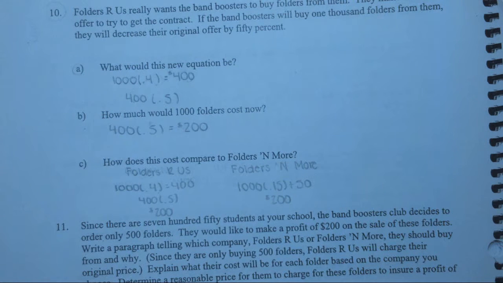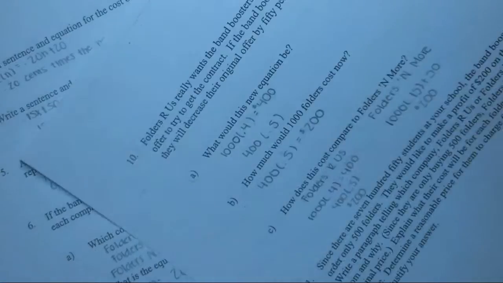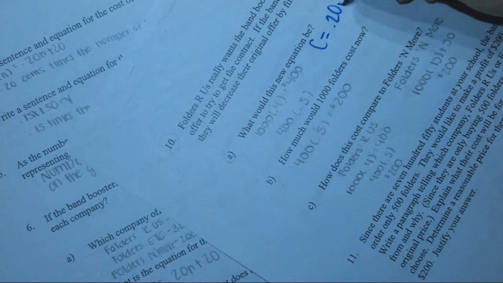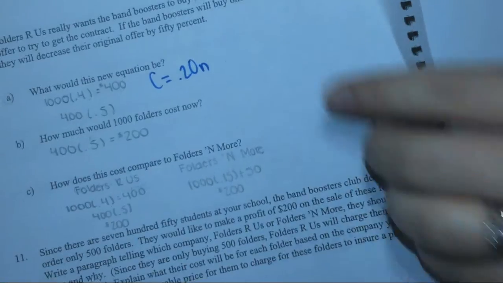So how much was it per folder? With Folders or Us, how much is it per folder? 40. So if we're decreasing that by 50%, what would it be? You got half off of 40 cents. How much would you pay? Okay, so that's why my book says, why don't you do C equals 0.20 times N? Because they're saying it's half off the folder cost.